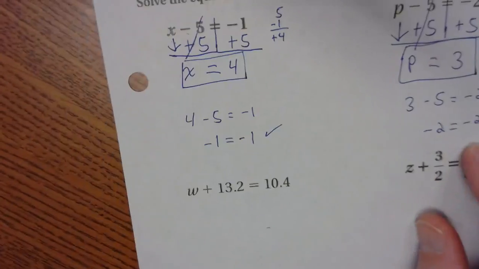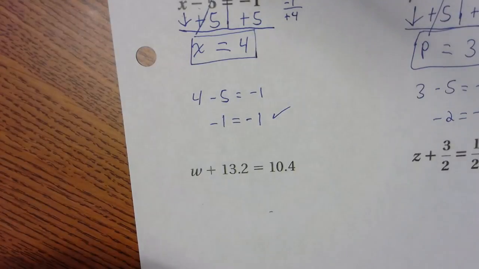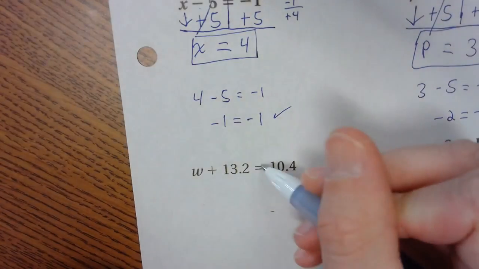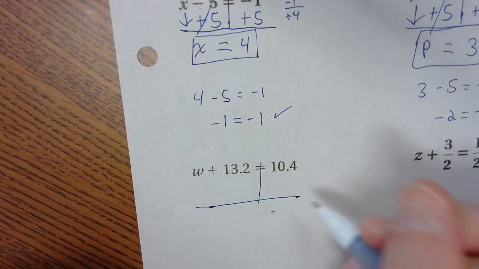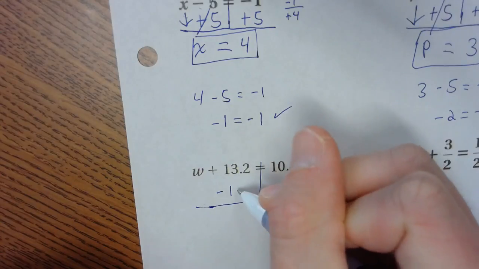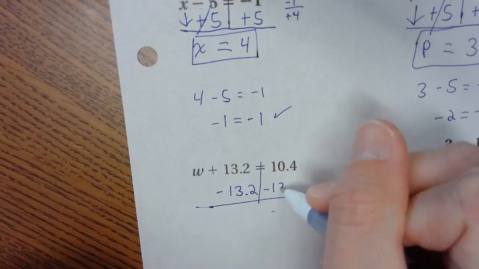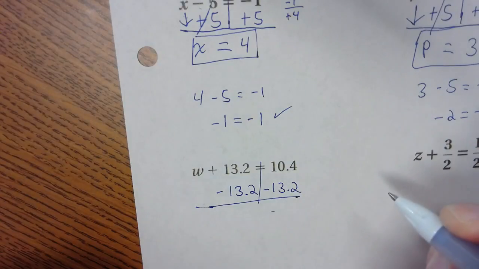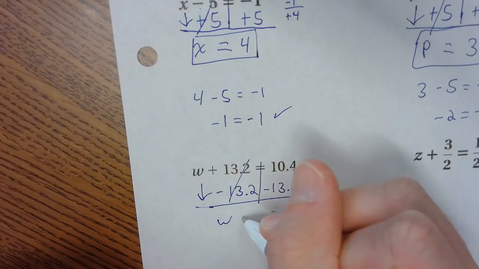So down below, when we look at decimals, it is the same exact thing. Just we got to make sure we line up our decimals. Just as always, draw a line down. What is the opposite of positive 13.2? Negative 13.2. Whatever I do on one side, I do to the other. Opposites cancel. I bring down my W.